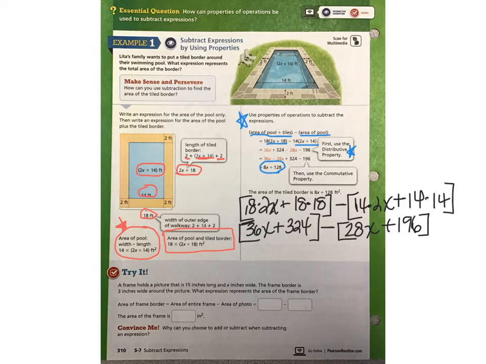As you can see from the work here, when you apply the distributive property to the first expression, you get 18 times 2x plus 18 times 18. That expression simplifies to 36x plus 324. That's this piece right here. When you apply the distributive property to the second expression that represents the area of the pool, you get 14 times 2x plus 14 times 14, or 28x plus 196. That's the second part of the expression.